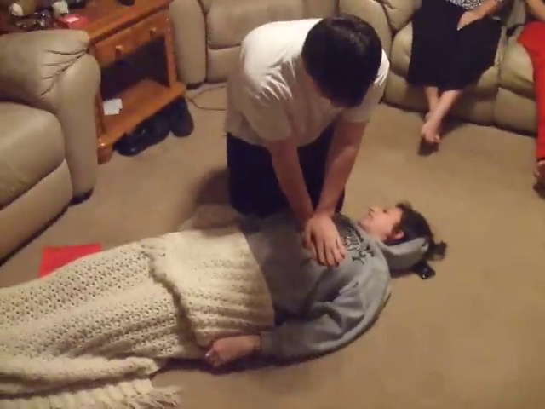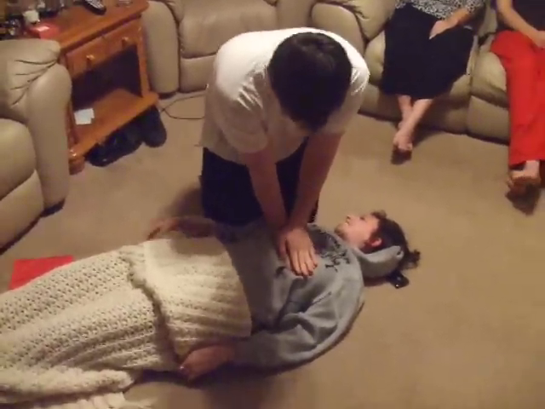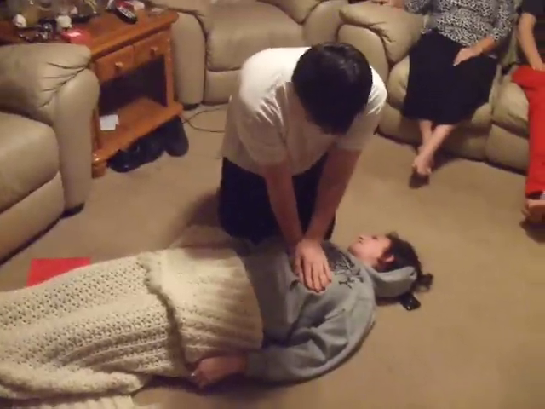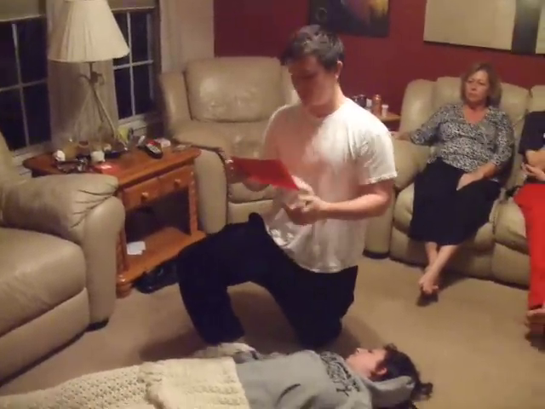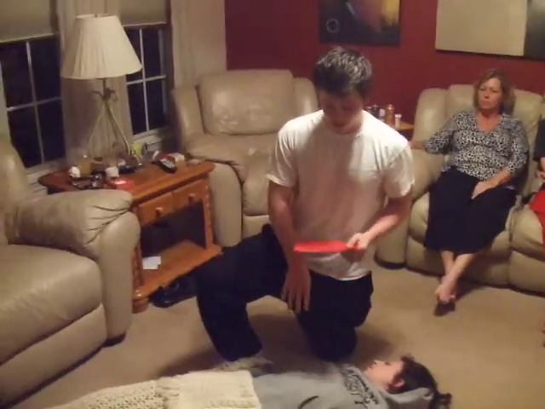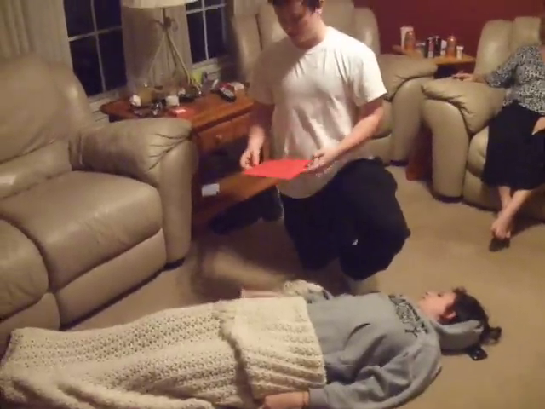Place it like that. Count 30. 1, 2, 3, 4, 5, 6, 7, 8, 9, 10, 11, 12, 13, 14. Now obviously you would do to 30. Make sure you have your elbows locked or pushing straight down at least 2 inches deep on the chest, and then make sure that the chest is recoiling as you're doing the compressions.